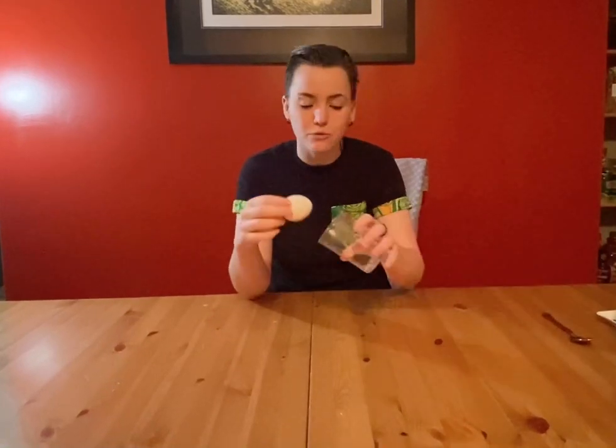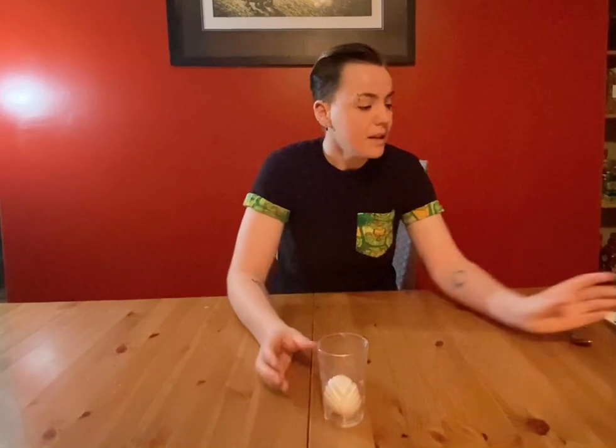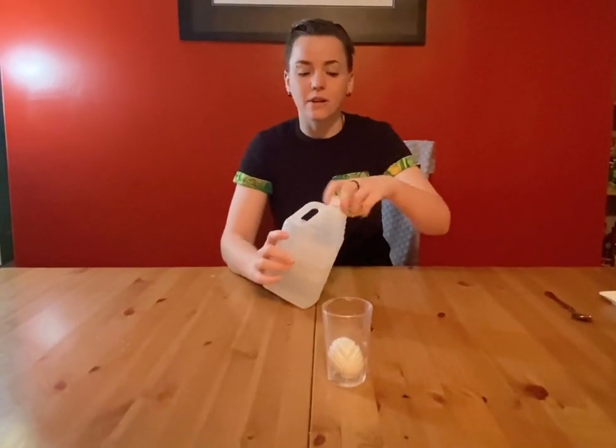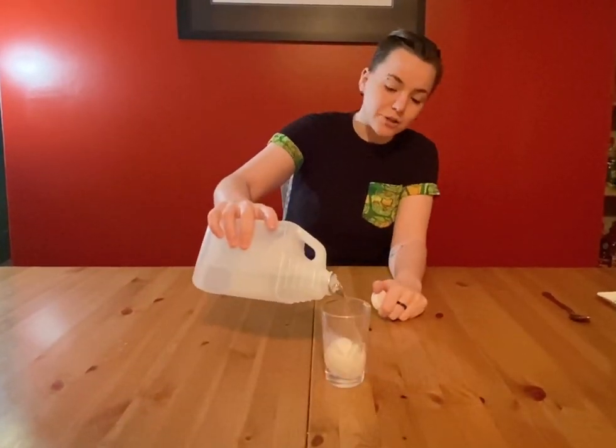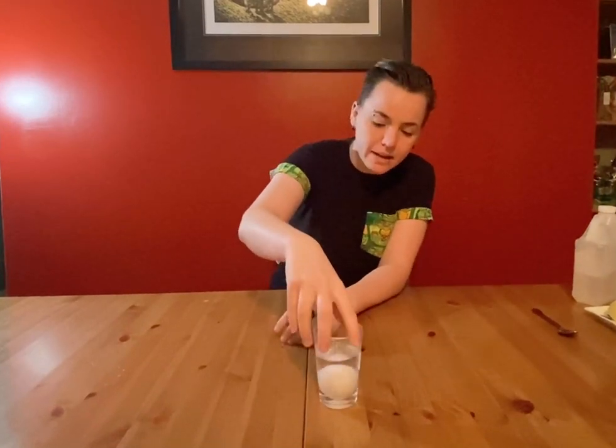So if you drop your egg into a glass jar like this, and then you pour vinegar in, you're going to get a reaction. Vinegar is an acid, and calcium carbonate, which is what the shell of that egg is made out of, that's Ca, which is calcium, CO3, which is carbonate, doesn't like acid.